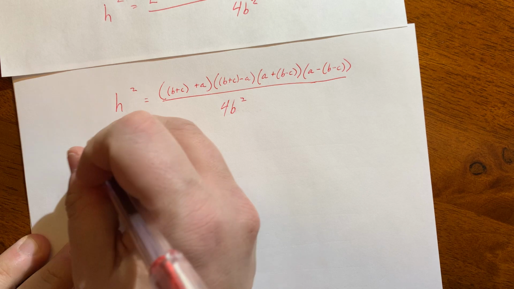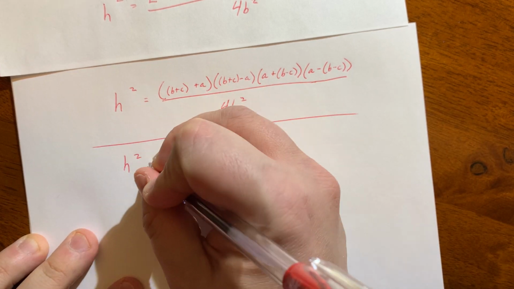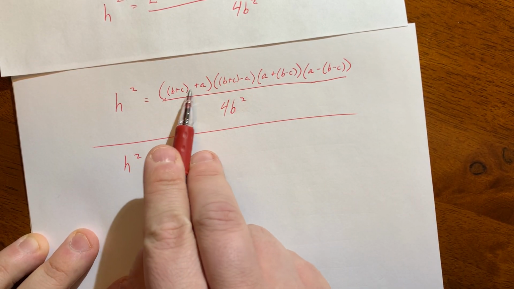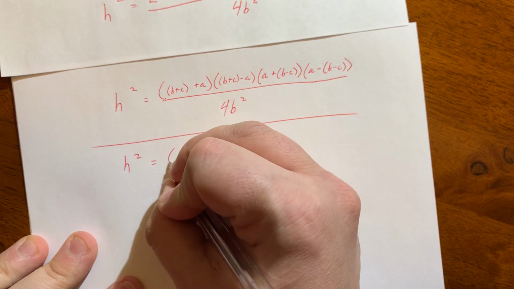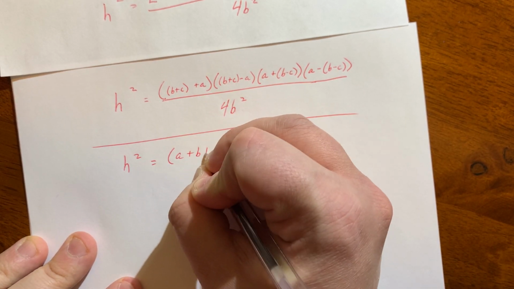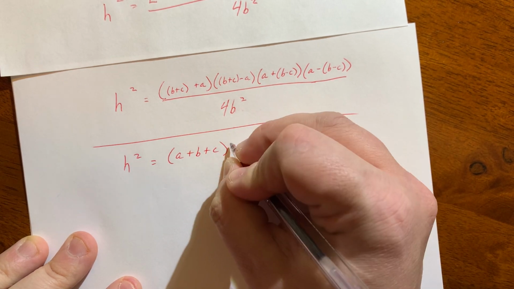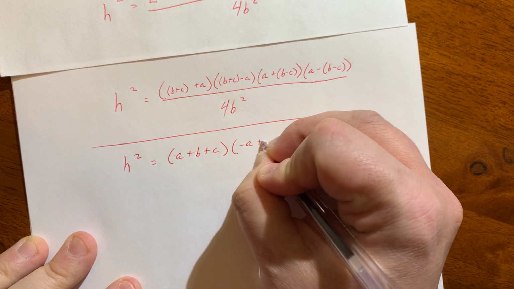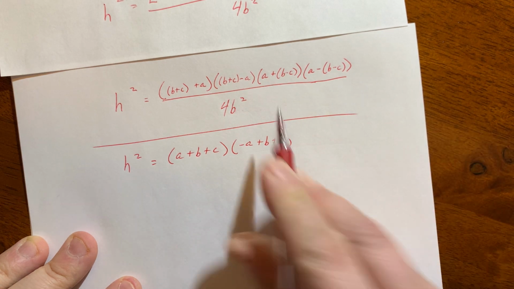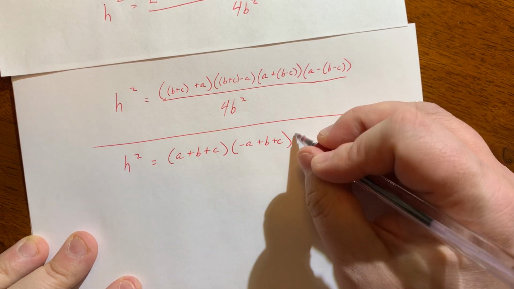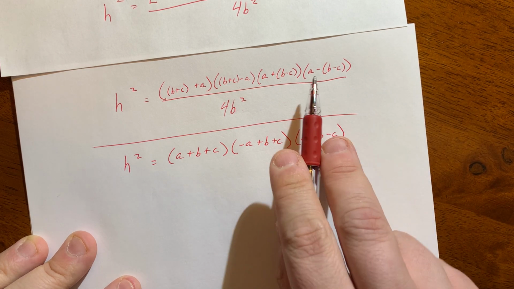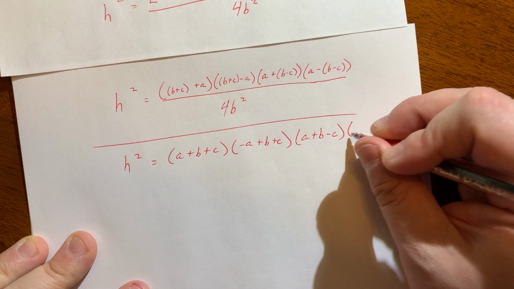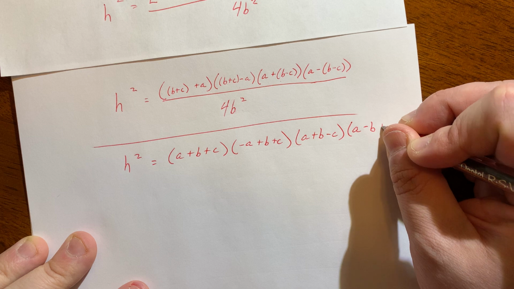And so if I try to just look at what those are and rearrange them in alphabetical order, should I want to do that? Yeah, I'll do that. We would have a plus b plus c. We would have a negative a plus a b plus a c. Here we would have an a plus b minus c. And here we'd have an a minus b plus c.